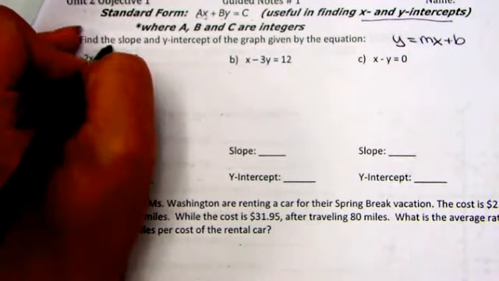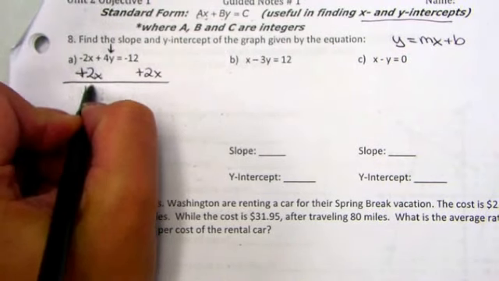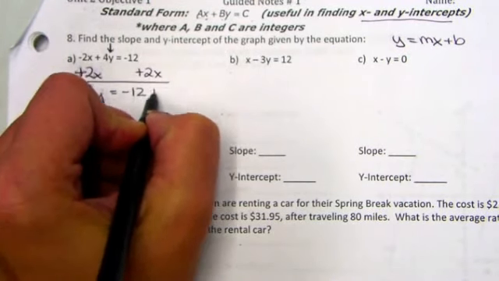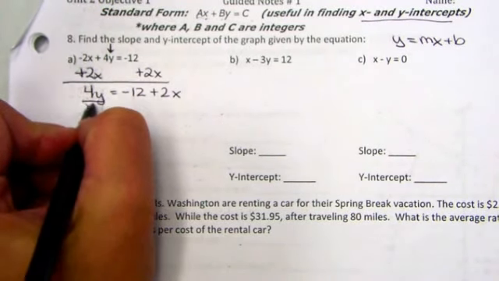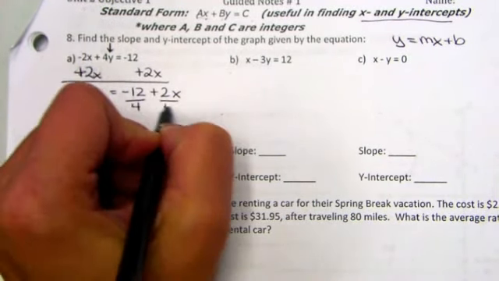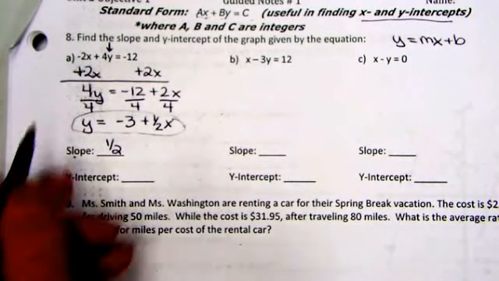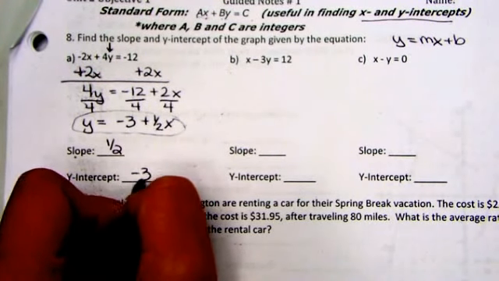Look at example A. I want to get y by itself. First thing I need to do is add 2x to both sides. I get 4y equals negative 12 plus 2x. Then, to get y by itself, I divide everything by 4 and simplify. Y equals negative 3 plus 1/2 x. Looking at slope-intercept form, remember slope is the value in front of the x, so 1/2. And the y-intercept is negative 3.